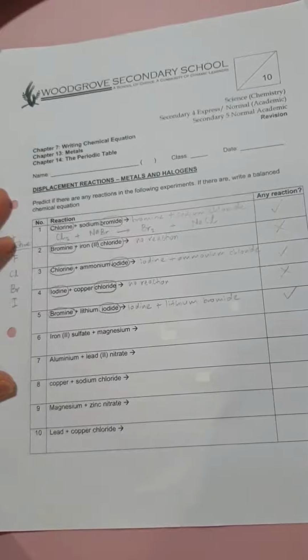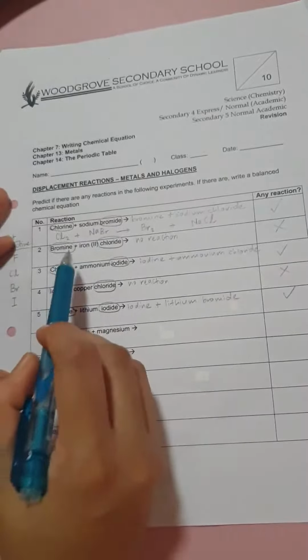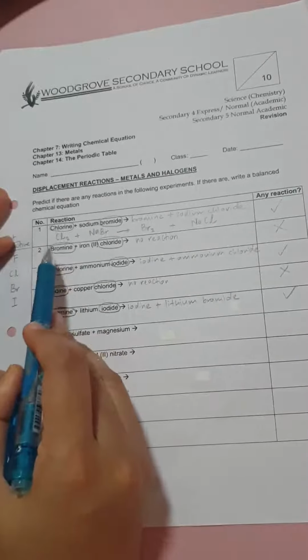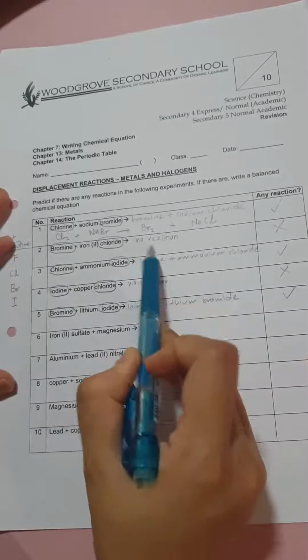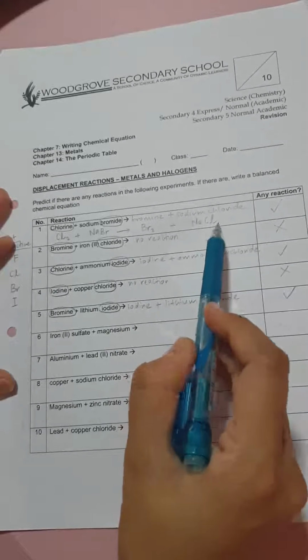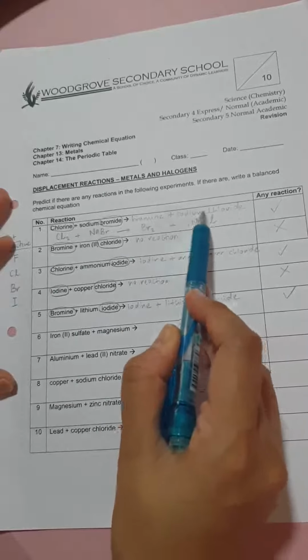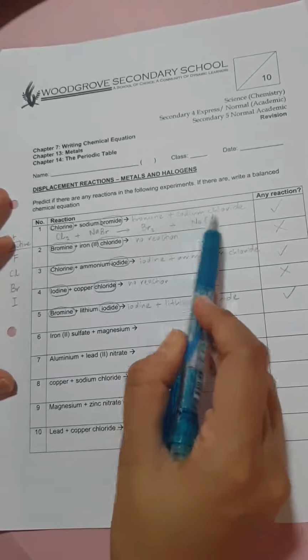Now let's balance it. How to balance? Look at this side, you have 2 chlorine. Do you have 2 chlorine here? No, you don't. There's only 1 chlorine here. So how to make this whole thing 2? How to make the chlorine 2?